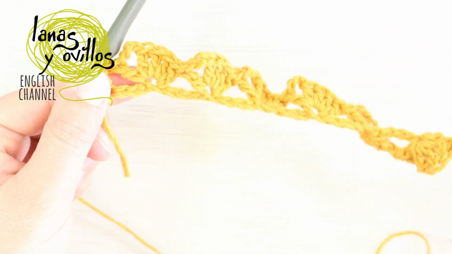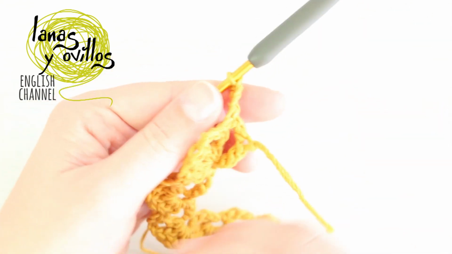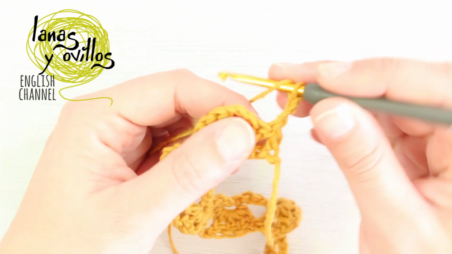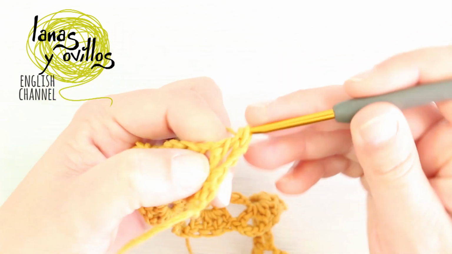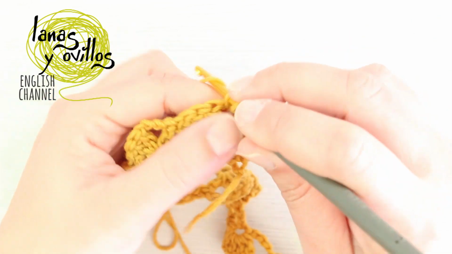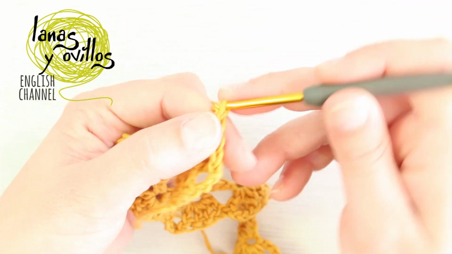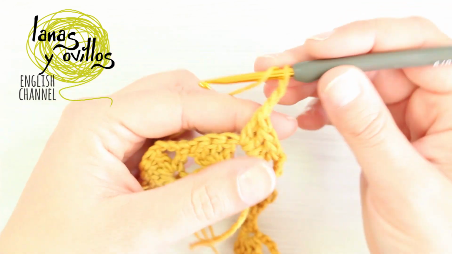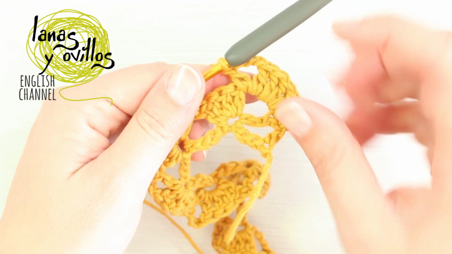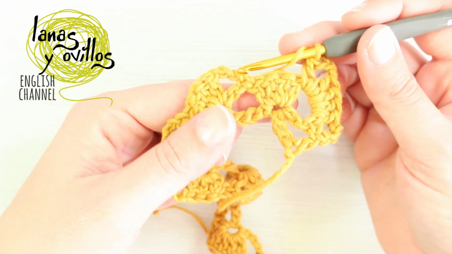To make the second row, and all the rows that you have to make, chain 3, turn, and on the chain 3 space of the previous row, here you have to make the 4 double crochet in the same space. On the chain 3 space, 4 double crochet, chain 3 and 1 double crochet in the same space. And now you have to continue working the same on the chain 3 space.